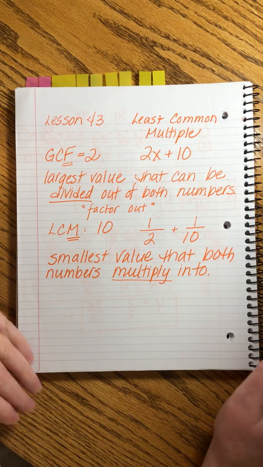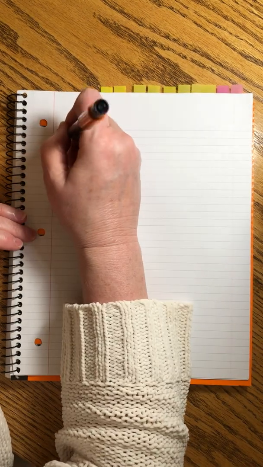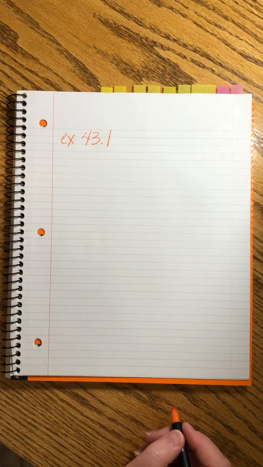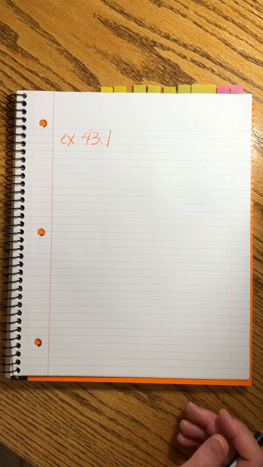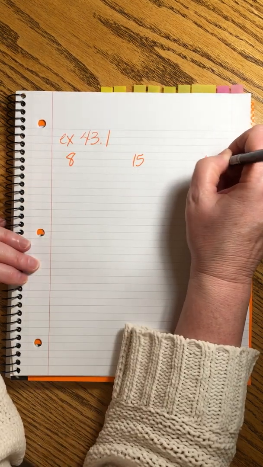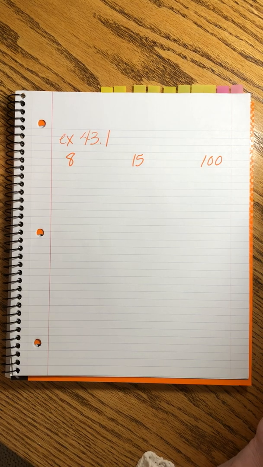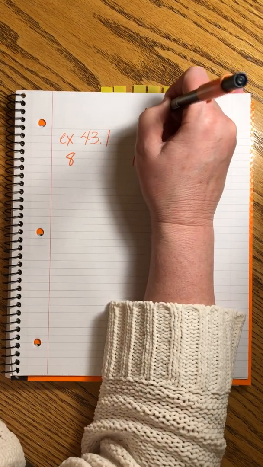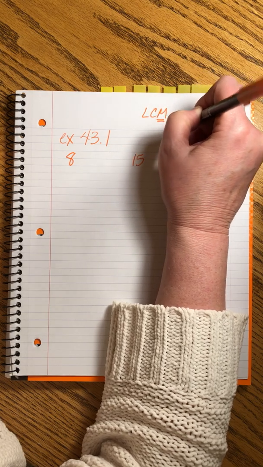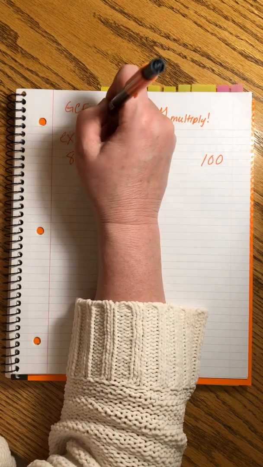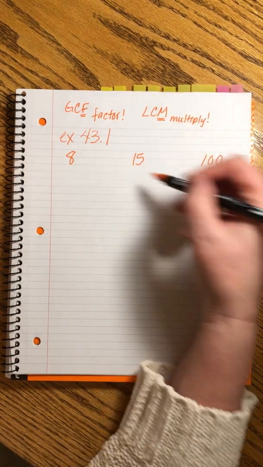Okay, so how are we going to use this today? And why am I rehashing all this? Let me flip you. This becomes a super useful operation for problems like 43.1. Are you ready? It says find the least common multiple, LCM, of 8, 15, and 100. So let me write those numbers down. 8, 15, and 100. So what we're saying is we want to find a number that all three of these guys can multiply up into. Remember, the LCM stands for multiply. The GCF reminds us to factor. So we want to find the number that these will all multiply up into.